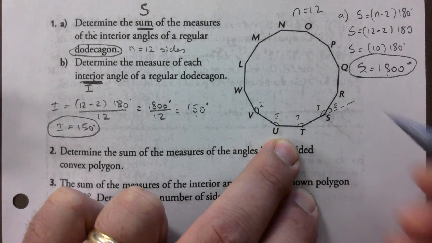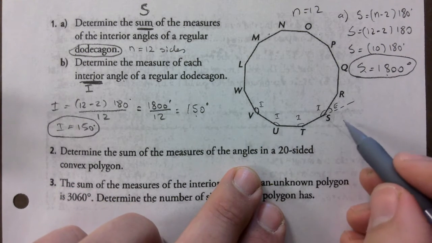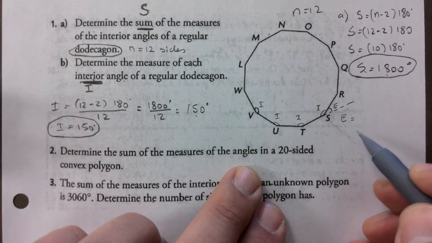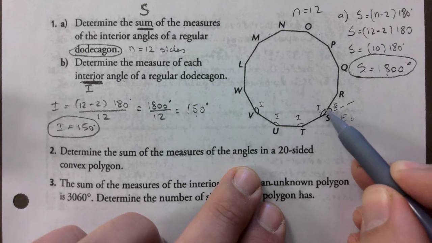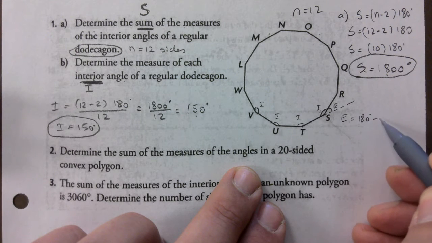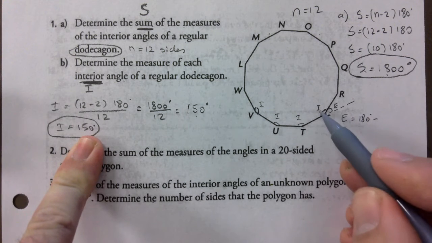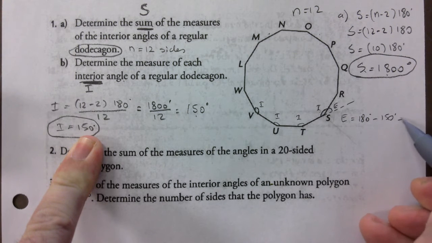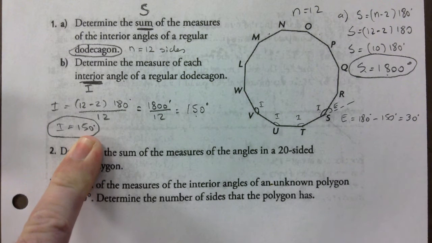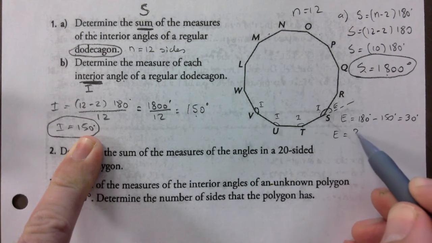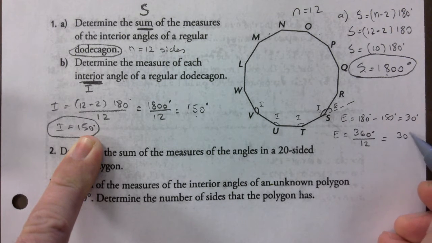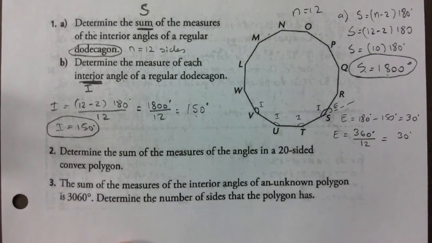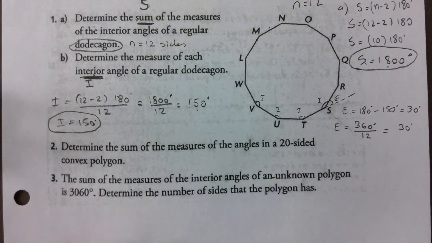So this is the exterior angle. And just for fun, let's calculate the exterior angle. What do the interior and exterior always add up to? 180, right? So you take the 150, which is in here, subtract it, and you get 30 degrees. Or for the exterior angle, the formula is 360 divided by the number of sides, which is also 30. So you pick which formula you want to use. It's 30 regardless.